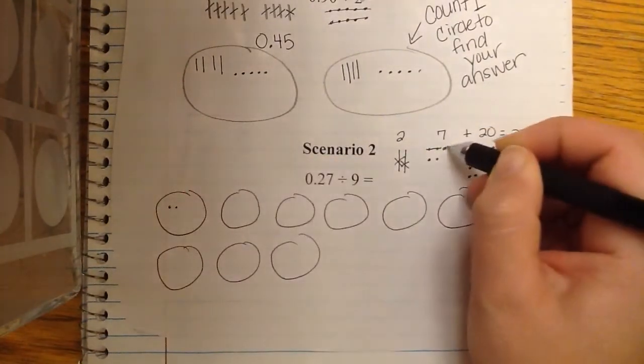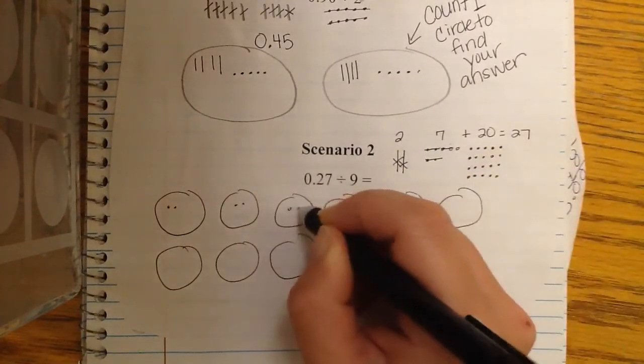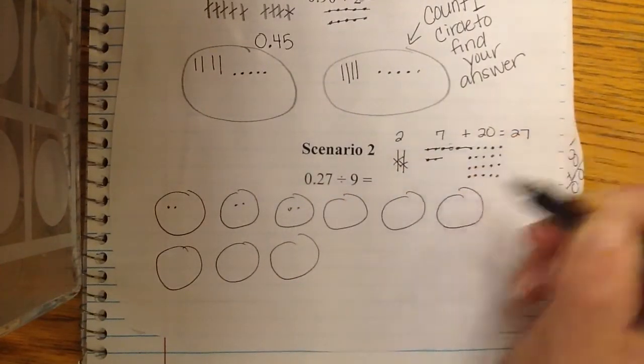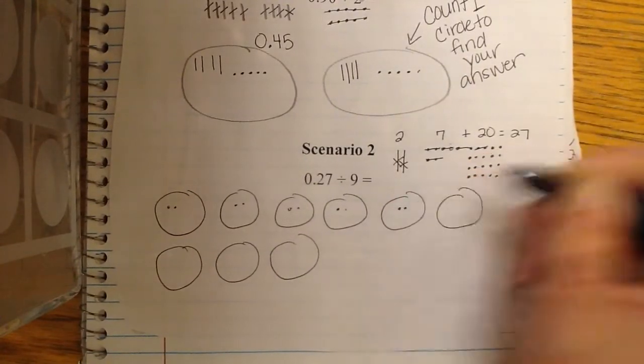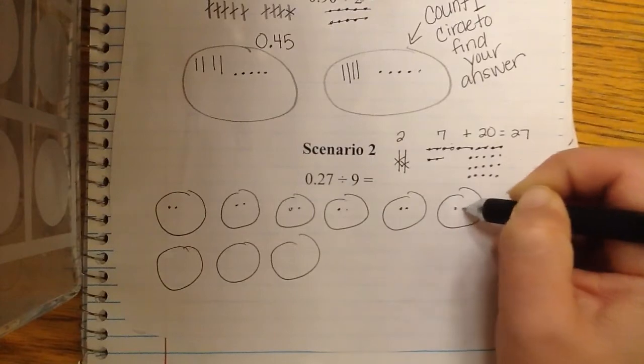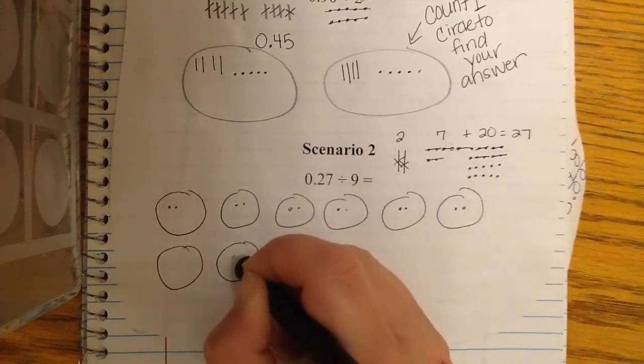1, 2. 1, 2. 1, 2. 1, 2. 1, 2. 1, 2. 1, 2.